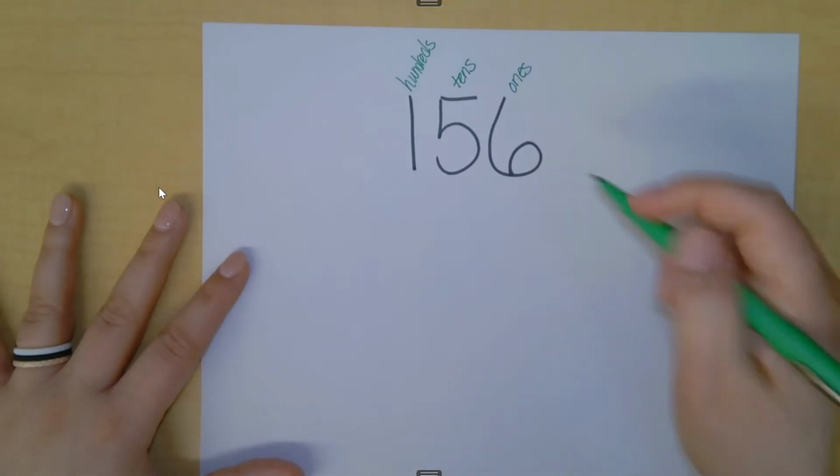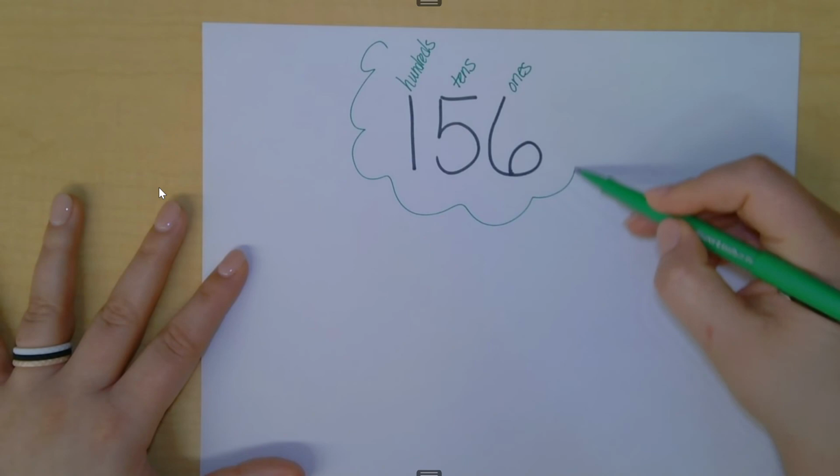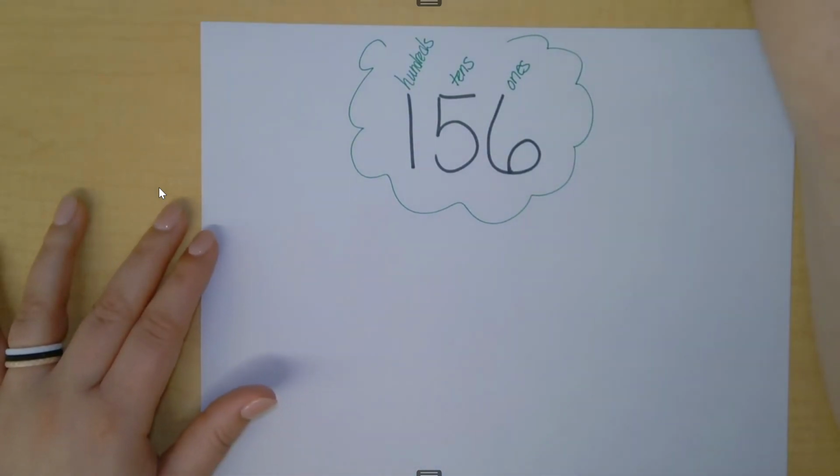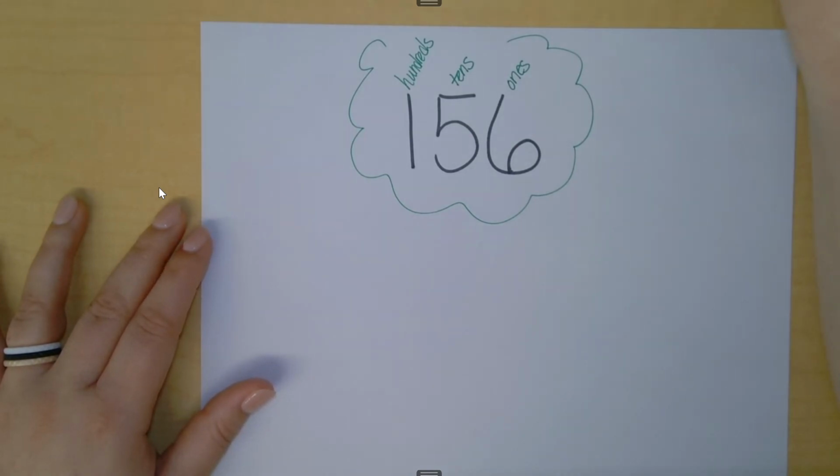It is so important that you always remember your place value. You're going to need it for adding, subtracting, multiplying, everything. You will also need it for rounding, which is what we are going to do today.